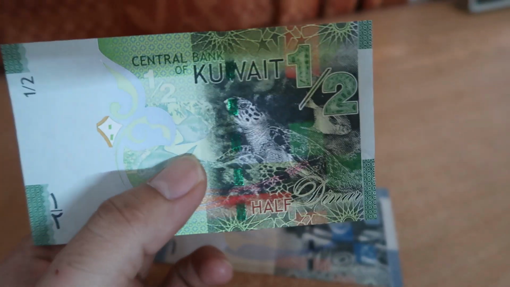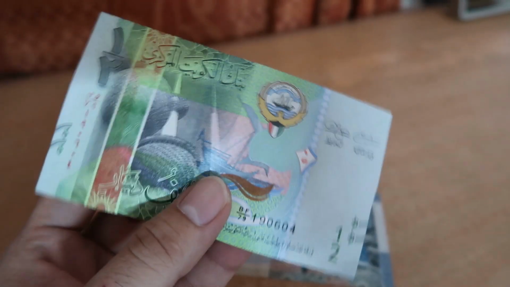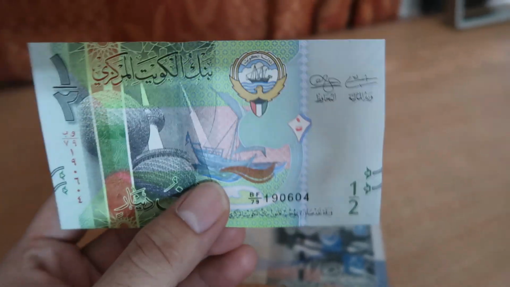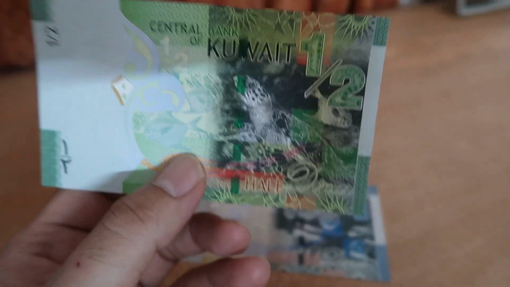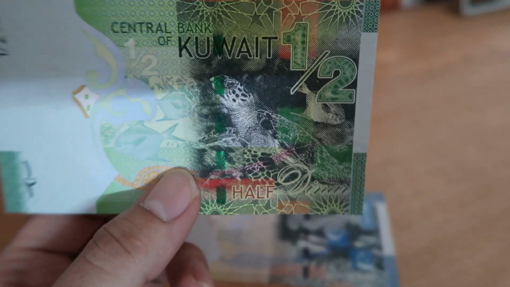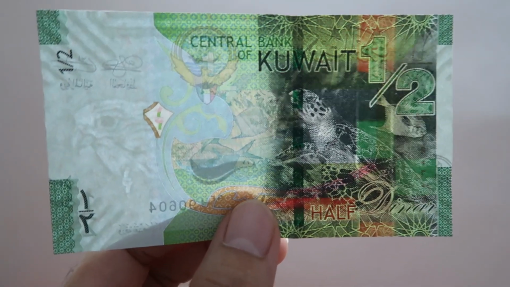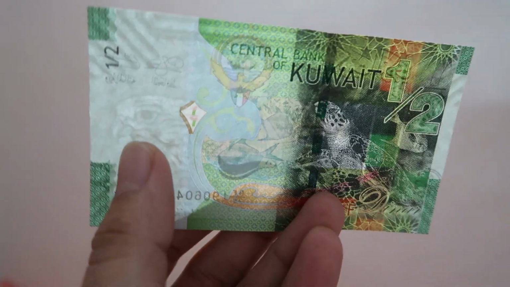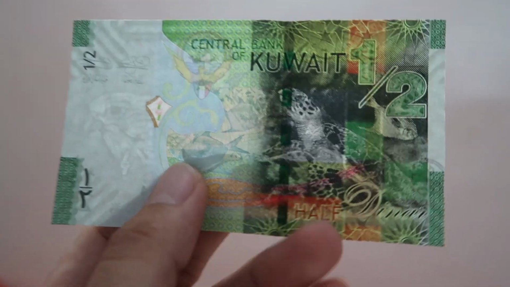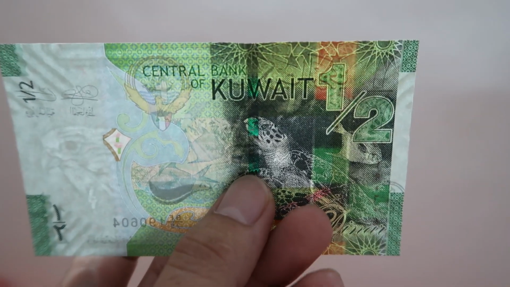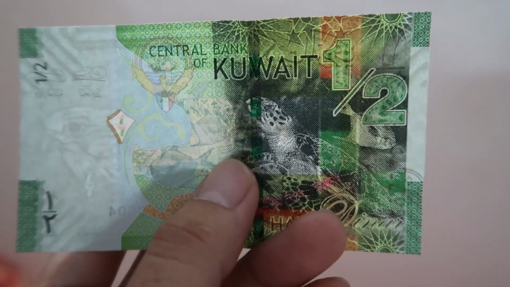So this is a green color note and a very colorful note, and I like this note a lot. This is a paper based note, and the quality of this note is very good. So now let's check this note under the backdrop of light, what we can see. Checking out this note under the backdrop of light, you can see there's a falcon, I believe, showing here, and the security strip as usual is glowing green. It shows green even under normal lighting conditions.